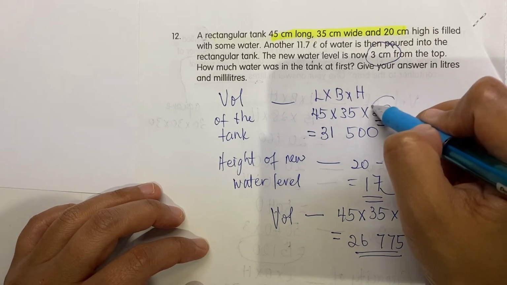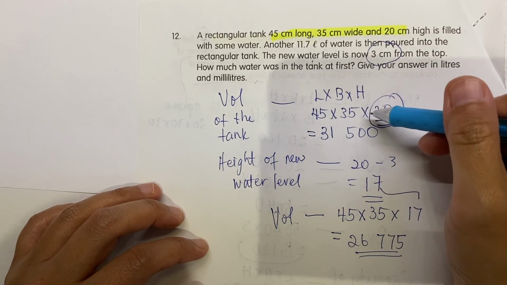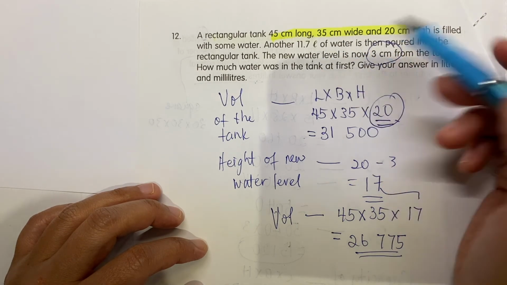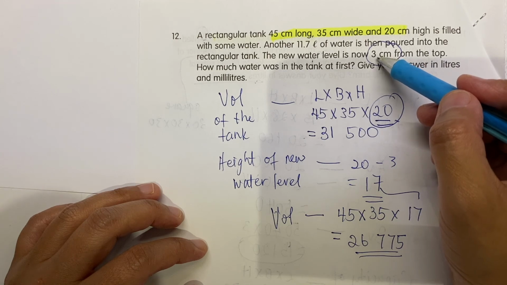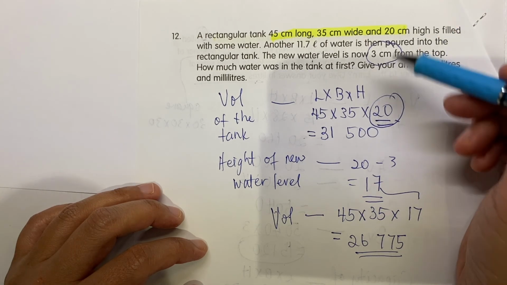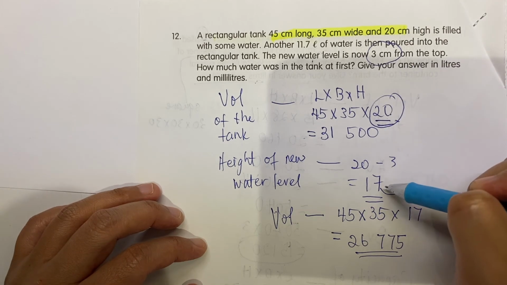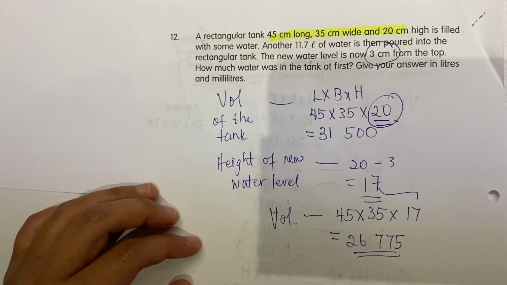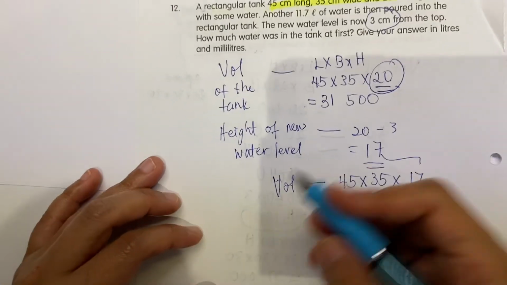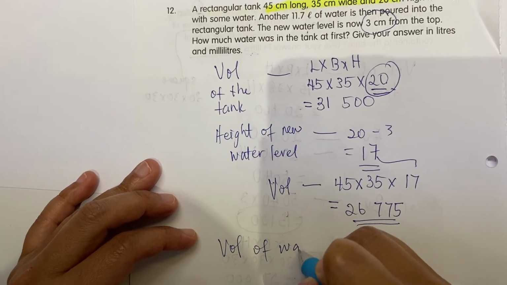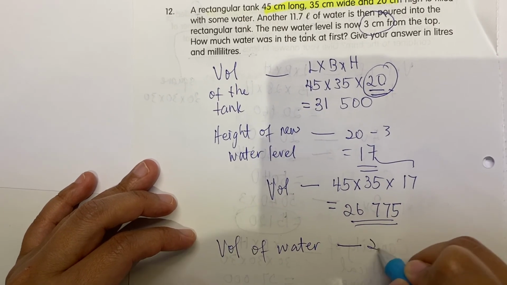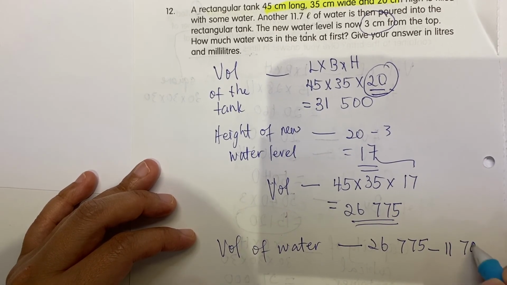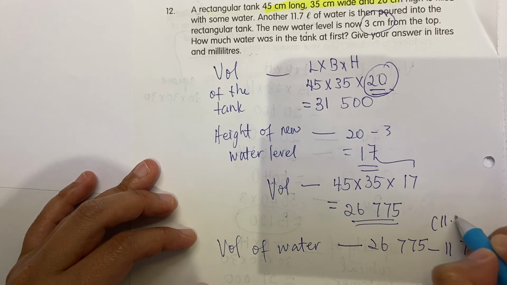You don't need this actually, all right, because that's the volume of the tank. Now what happened is they took away some water out, and then the height becomes 3 cm less from the top. All right, so that's lesser. So that's why the new height is actually 17 centimeter. Okay, so volume of water. So all you need to do is to take the volume of the water, take away this much. Okay, that is your 11.7 liter.